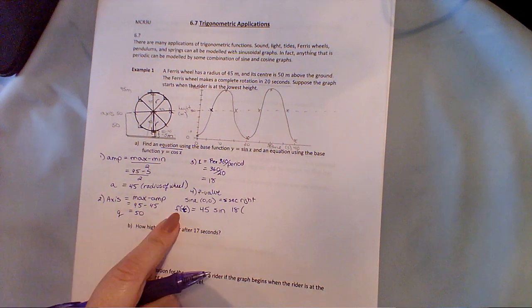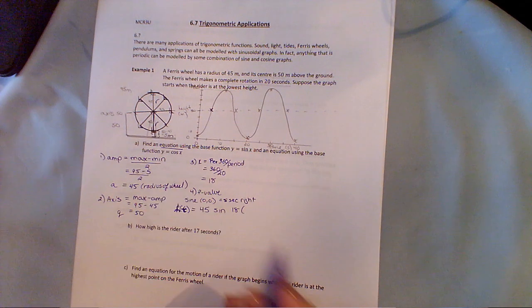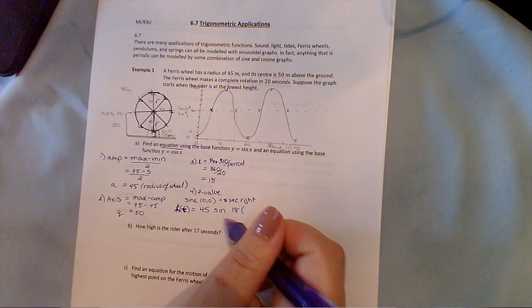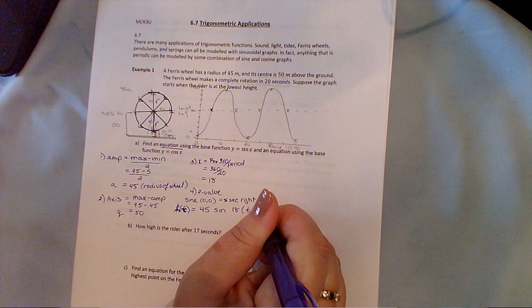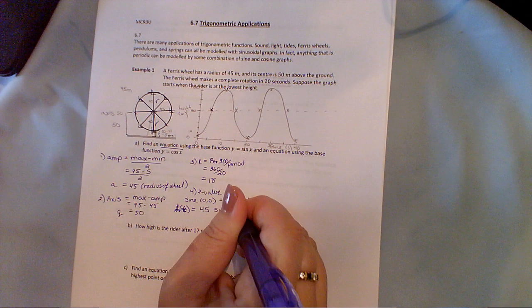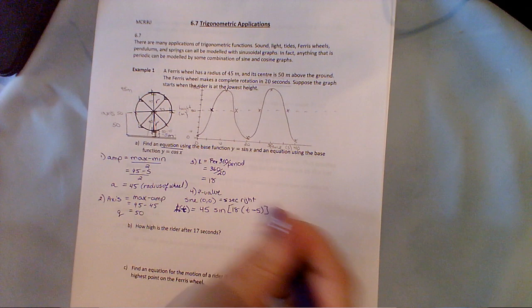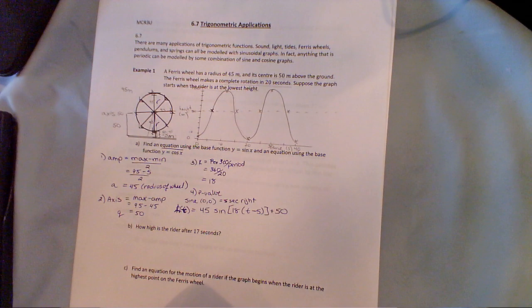Actually, the f could then be replaced as h, so h at t, height in terms of time, equals 45 sine 18, t minus 5, because I picked right 5 seconds, so we're going to put a minus there because we want the person to go right, and shift it up 50. So I think that would be the most common version of a sine equation you're probably going to see.